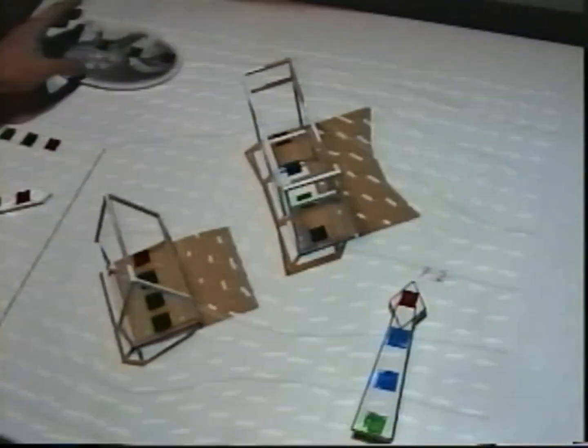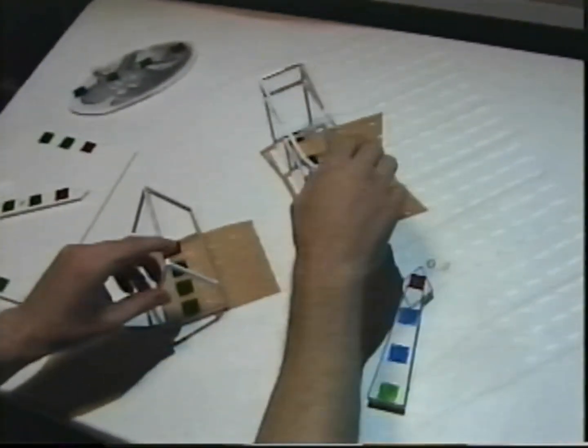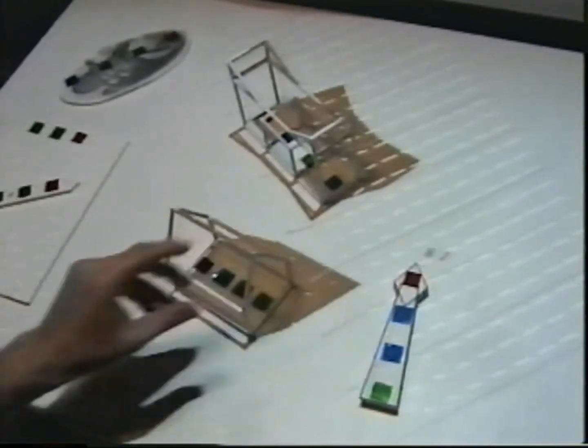Rotating the original wind-generating tool changes the direction from which the flow originates. Here we'll get wind from the northeast.